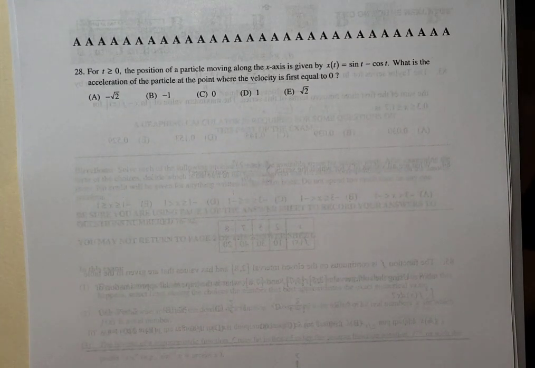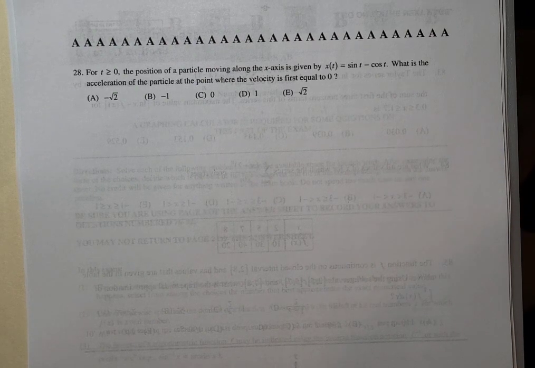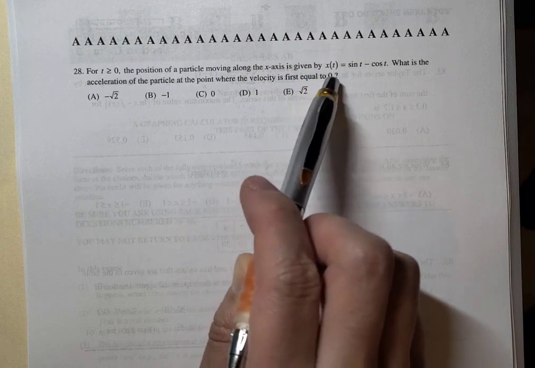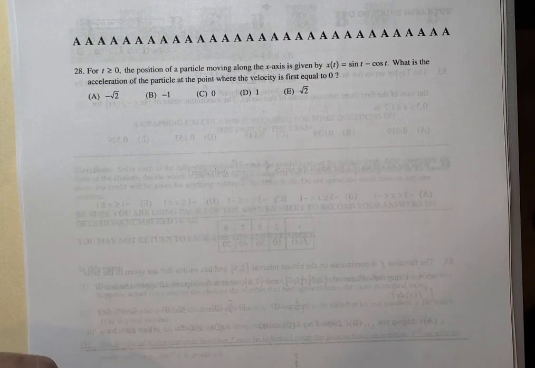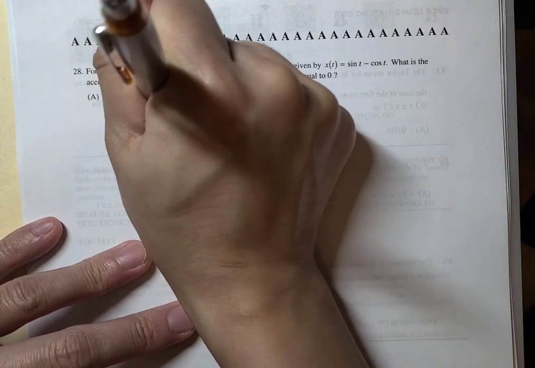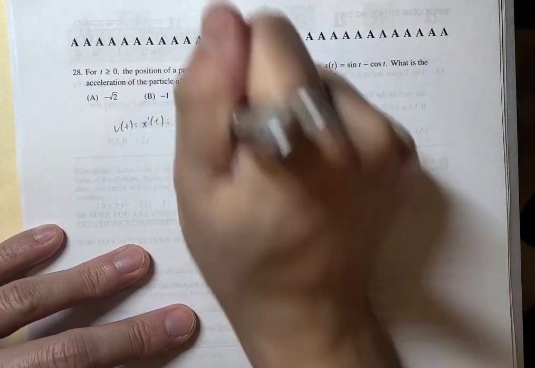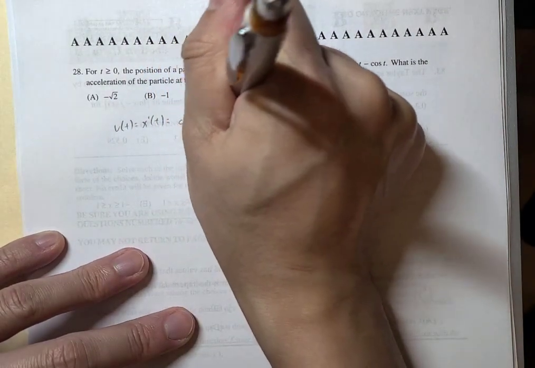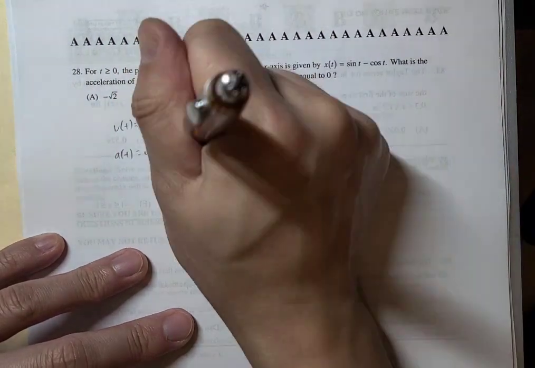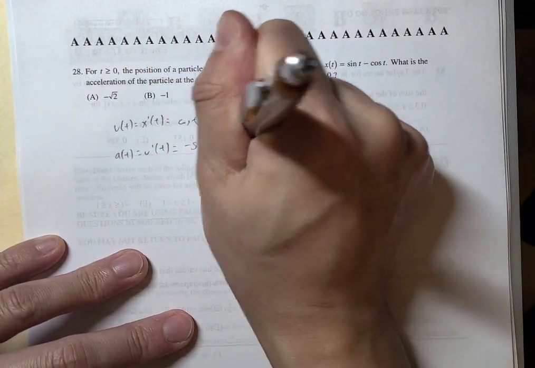Okay, last problem for the no calculator portion, I believe. I think so, yeah. For t greater than or equal to 0, the position of a particle moving along the x-axis is given by here. What is the acceleration of the particle where the velocity is first equal to 0? Okay, so let's find velocity first. So v(t) is just x'(t), which is cosine t plus sine t. Okay, and acceleration is the derivative of velocity, which is minus sine t plus cosine t.